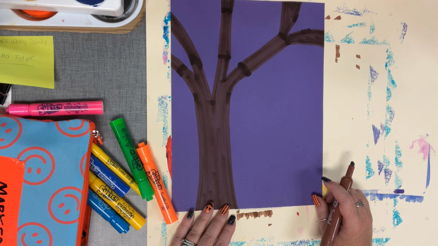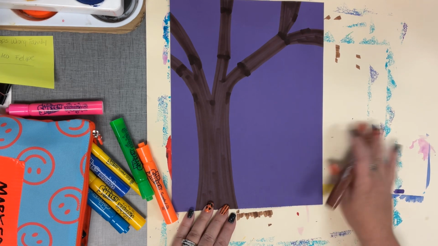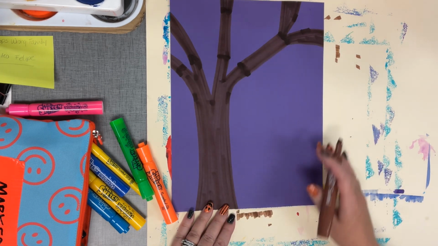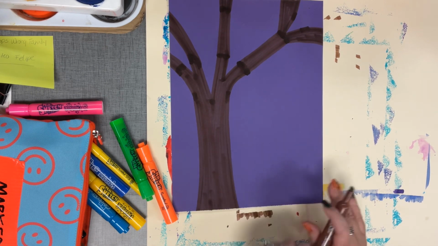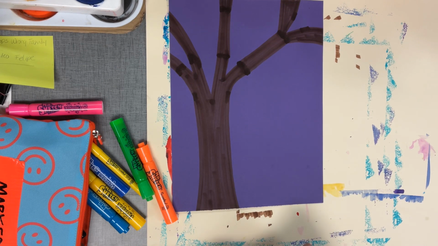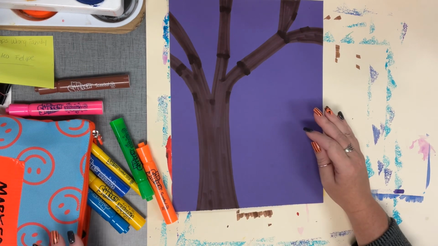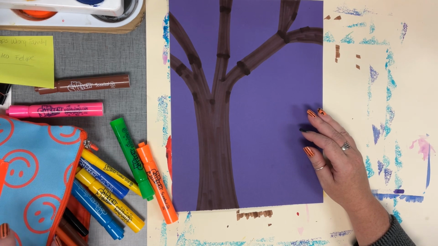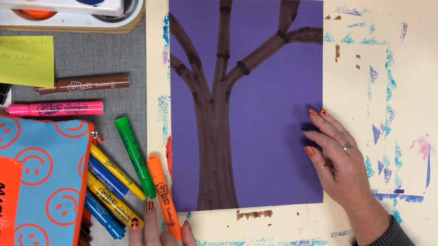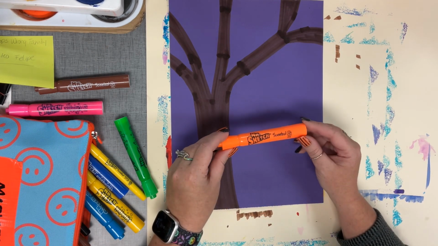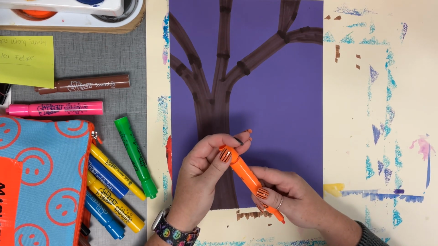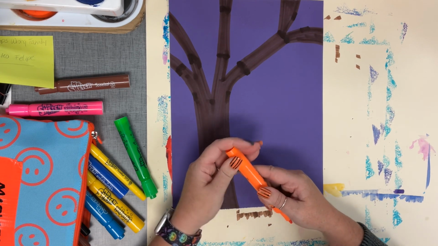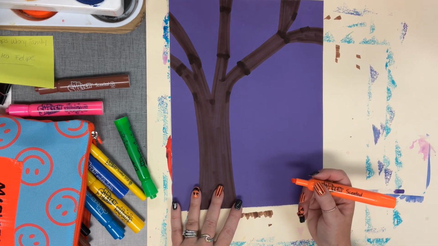Feel free to pause the video if you need to catch up. Now that my tree is in the foreground and nice and large, I'm going to add a couple more items into my foreground. Let's add a couple of ghosts. Now, ghosts are typically white, but because white marker isn't a thing, we're going to use orange because it's Halloweenish.